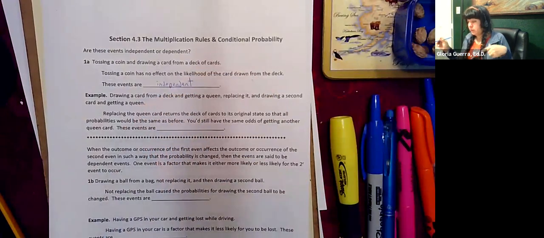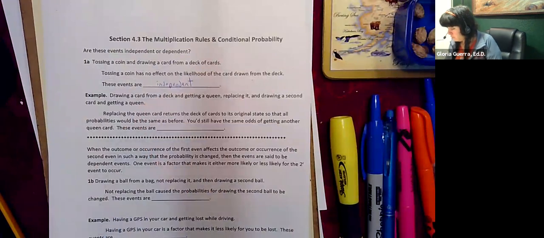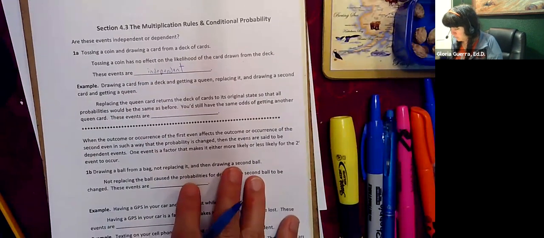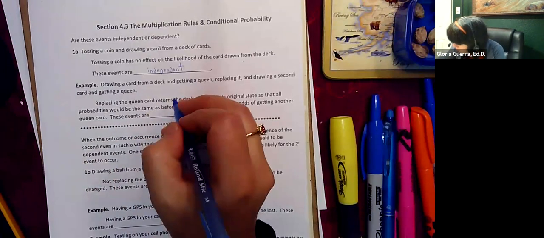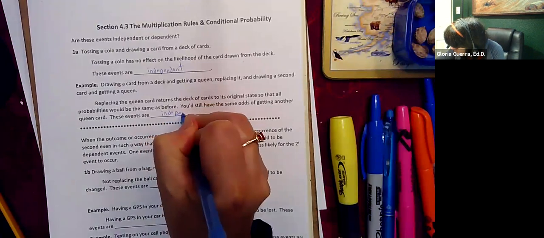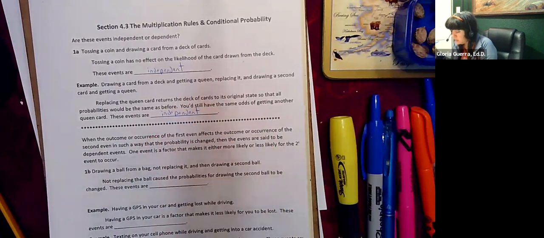Tossing a coin has no effect on the likelihood of the card drawn from the deck of cards, so it's independent. Drawing a card from a deck and getting a queen, and then you put it back, replacing it, and then drawing a second card, and then getting a queen. Those are independent. Replacing the queen returns the deck of cards to its original state, so that all probabilities would be the same as before. You'd still have the same odds of getting another queen card.